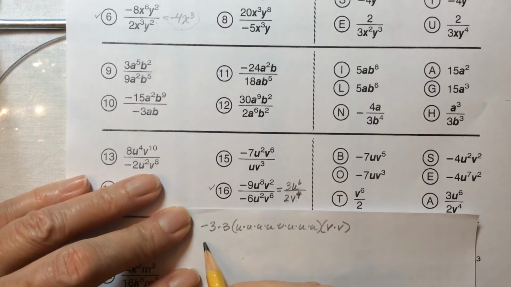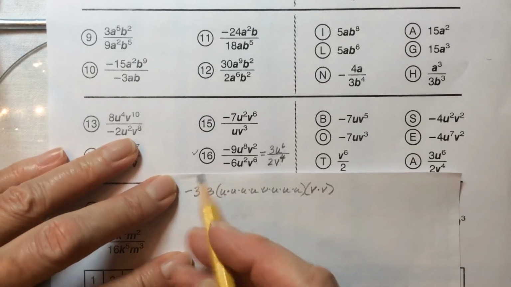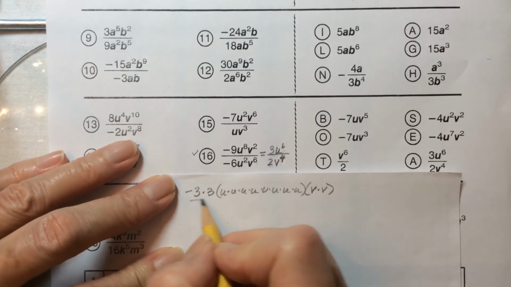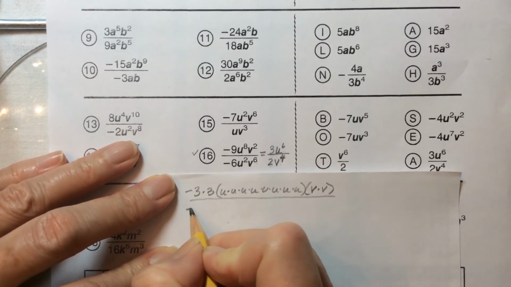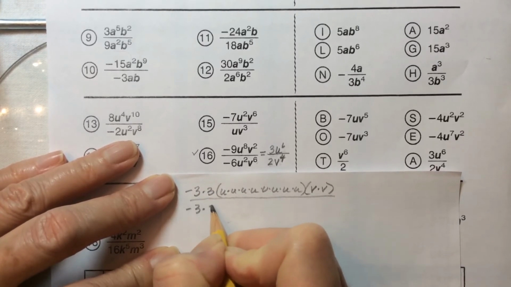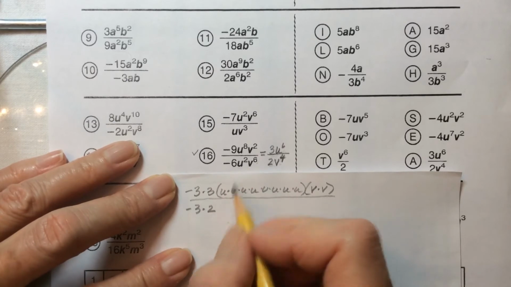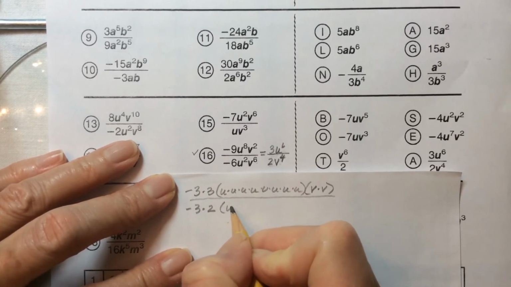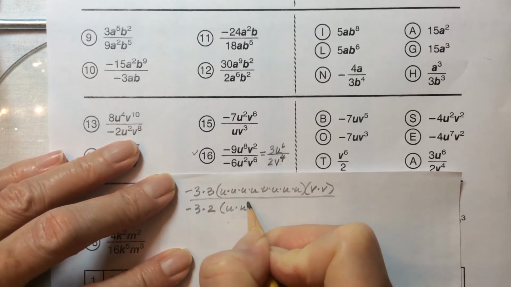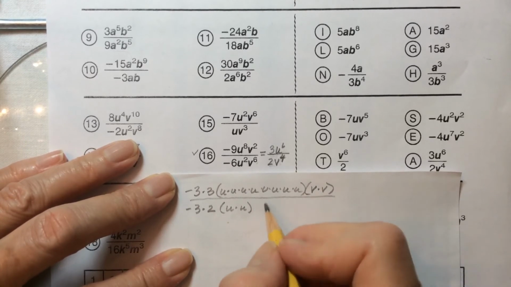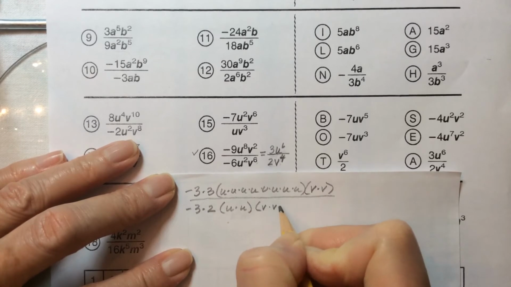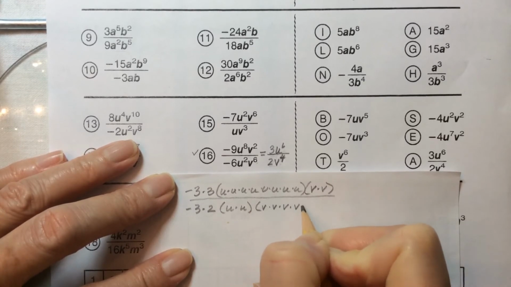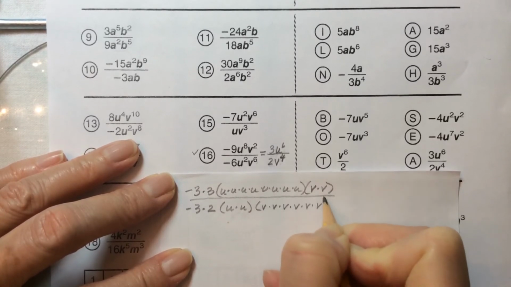And then for the denominator, we've got a negative 3 times 2. And then we've got u to the 2nd power, or u times u. And then we've got v to the 6th power. So that's v times v times v times v times v times v.